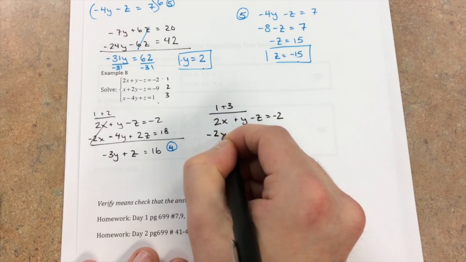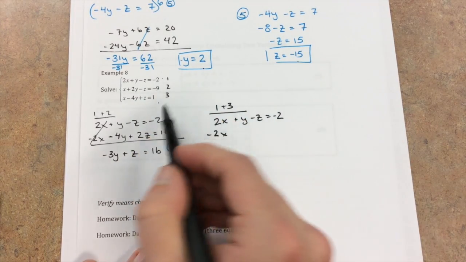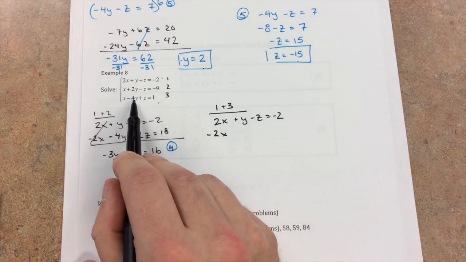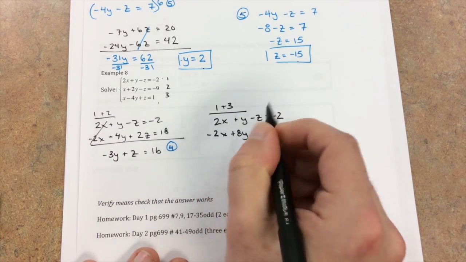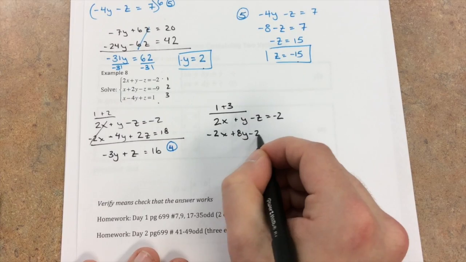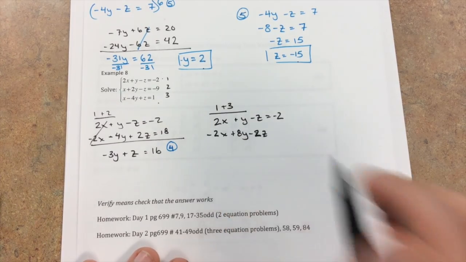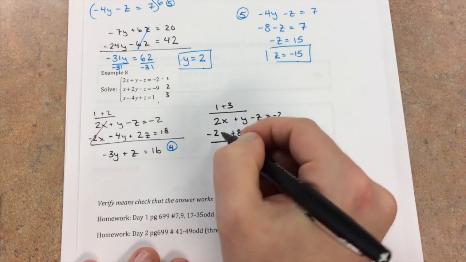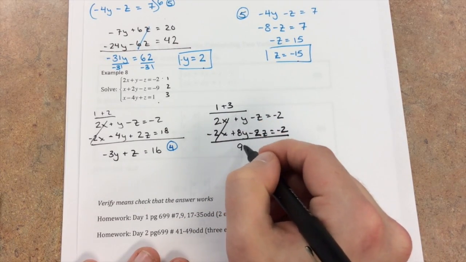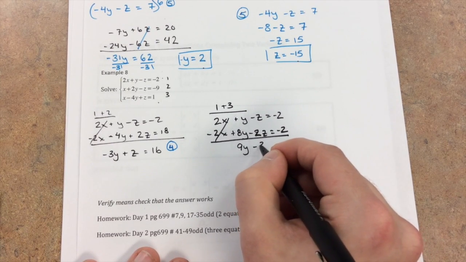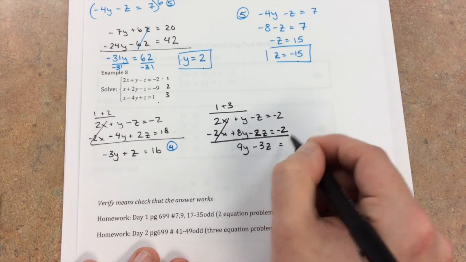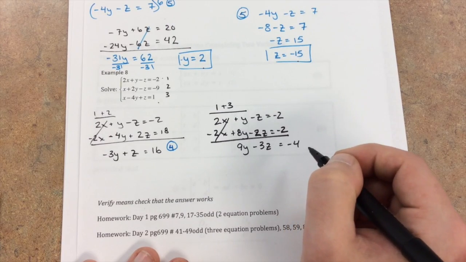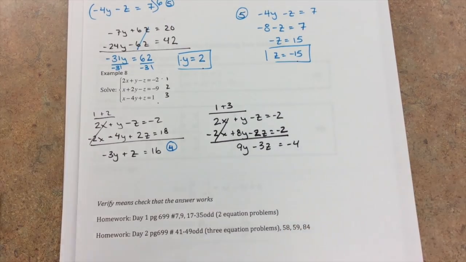So that gives you negative 2x, 4 times negative 2, so that'd be negative 8y, and then minus 2z equals negative 2. We add those together, the x's cancel. We get 9y minus 3z equals negative 4. So now this is my equation 5.